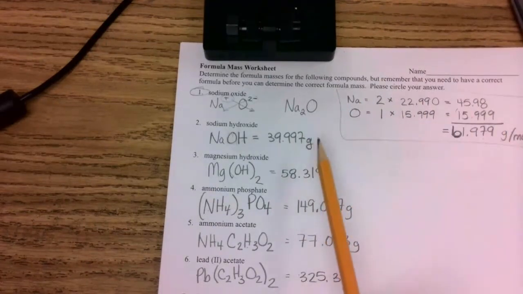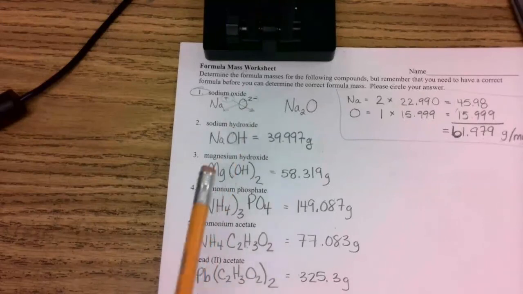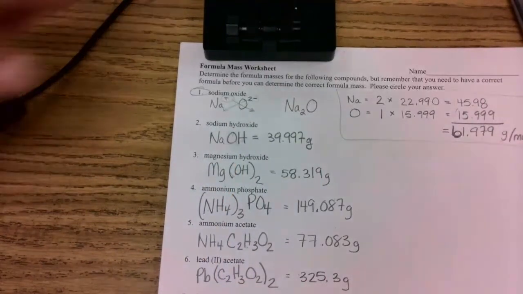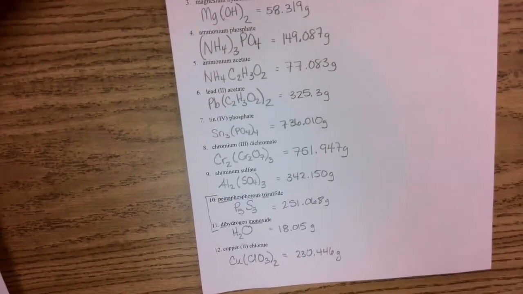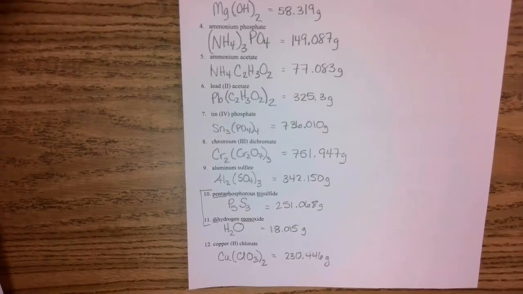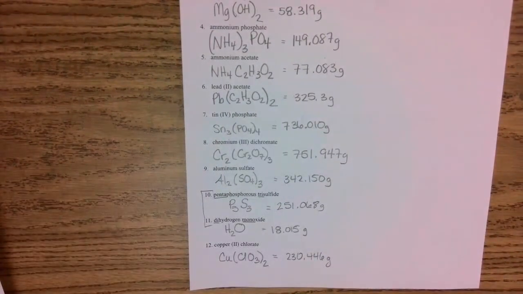And if your answers are not matching up, look at your compounds. Did you get the formula correct? Because if not, correct your formula and try again. See if you can get the appropriate masses. Don't forget to show your work, please. I hope that's enough time for you to check out all your answers.